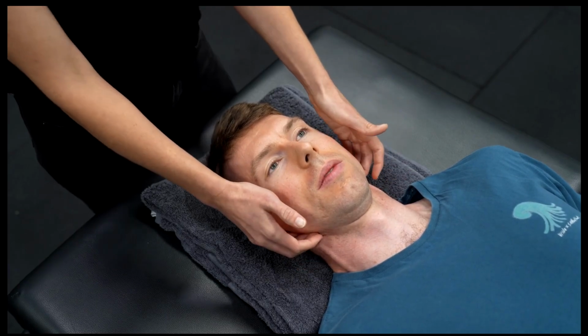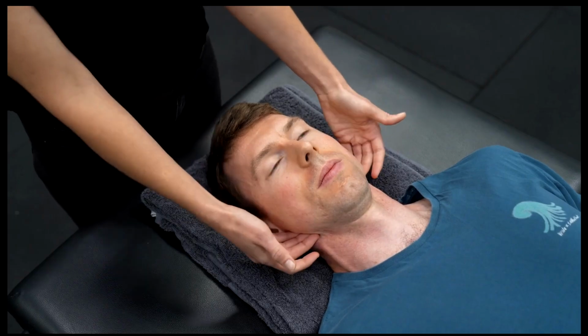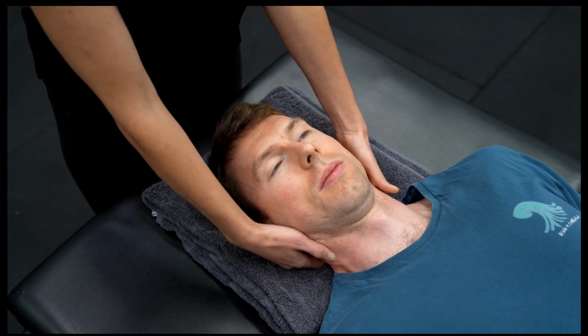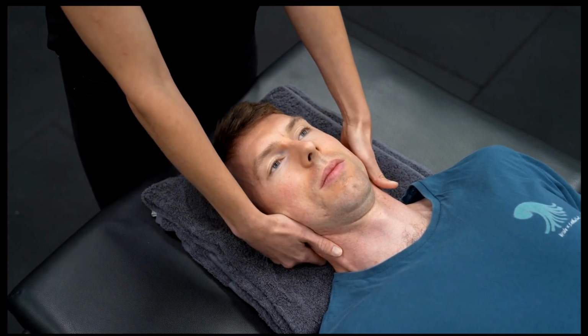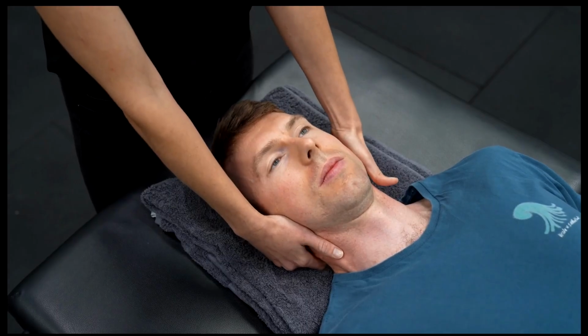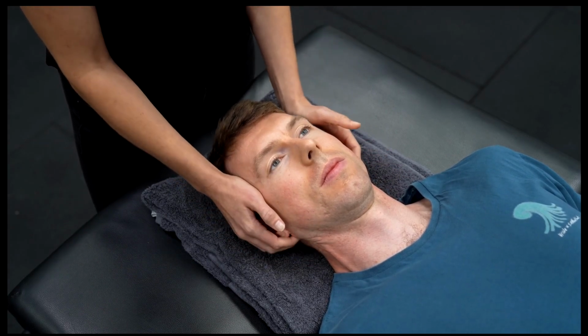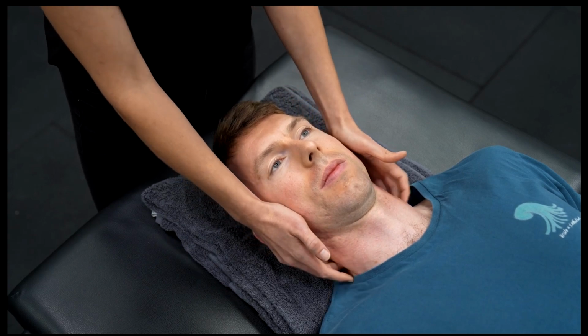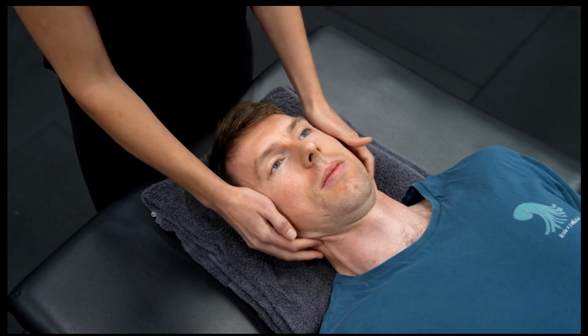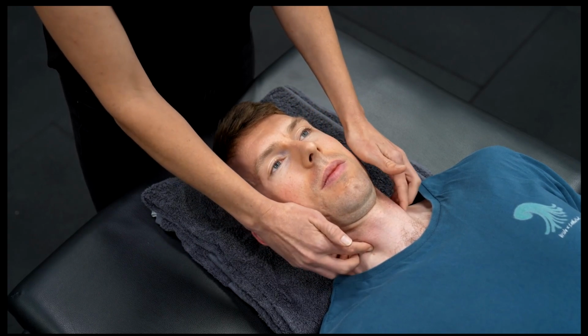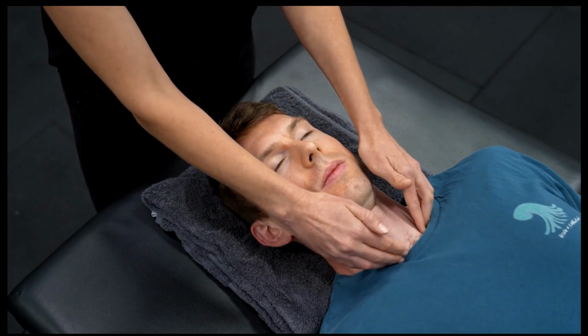In this position as well, I would also be palpating the cervical spine. So I'm going to come back posteriorly and have a feel of that upper cervical spine in particular, the suboccipital muscles through here. I can be coming around to the side of the neck and palpating down through scalenes and even through sternocleidomastoid and some of those anterior cervical muscles.